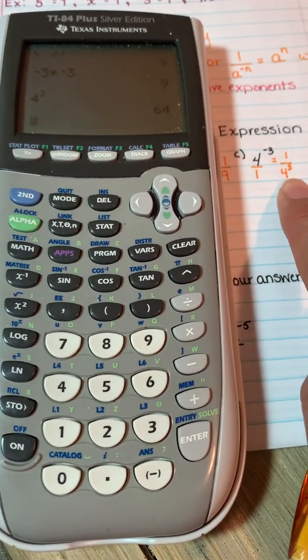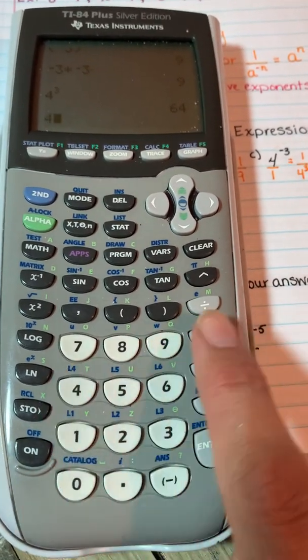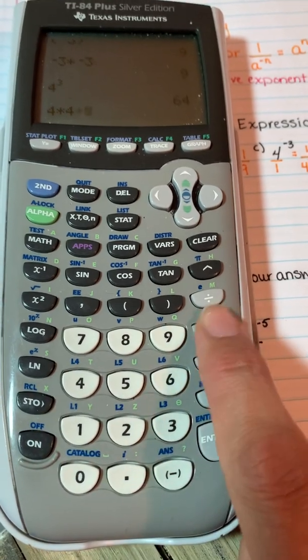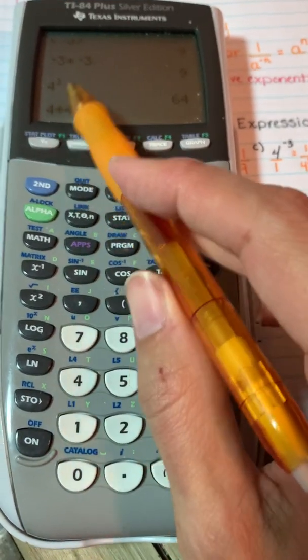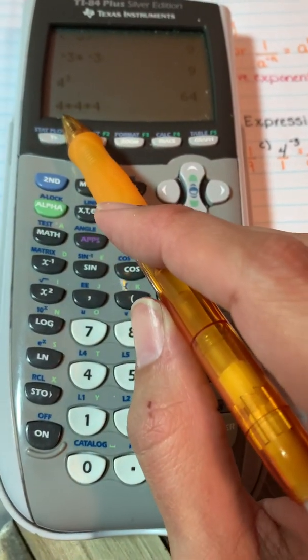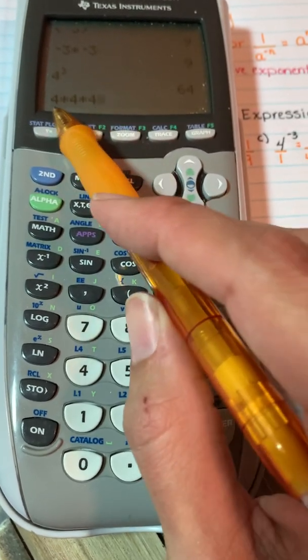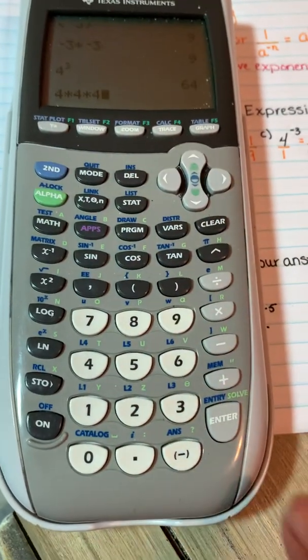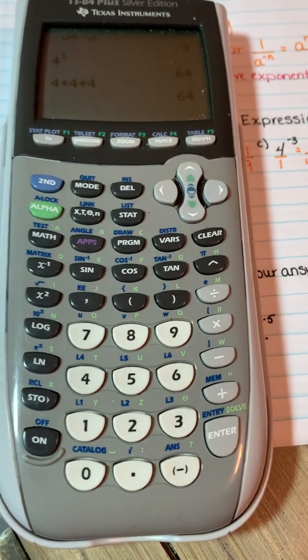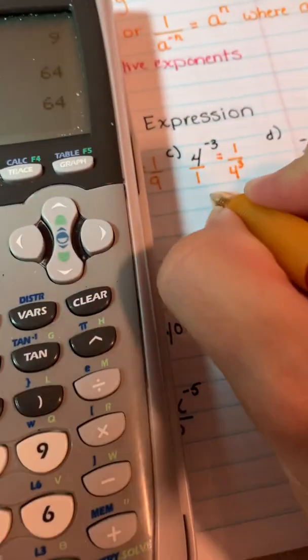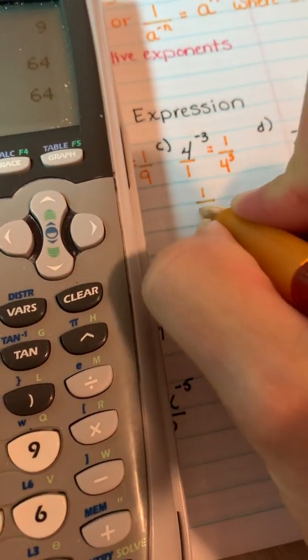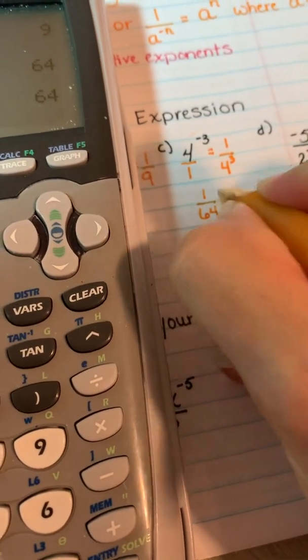Or I know that 4 to the 3rd is the same thing as 4 times 4 times 4, taking 4 and multiplying it by itself 3 times. So that will also give me 64. So this is really 1/64.